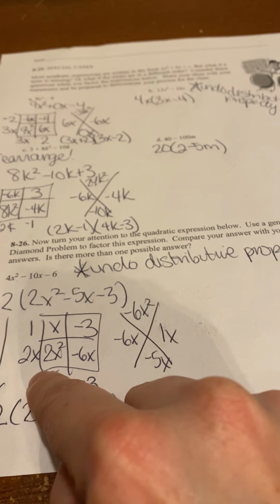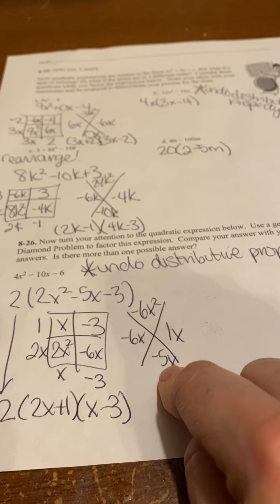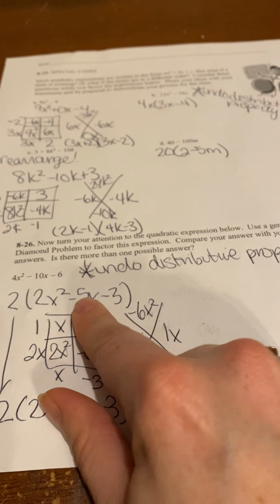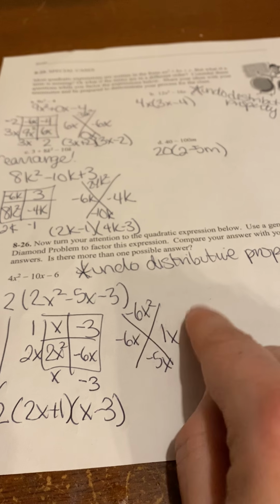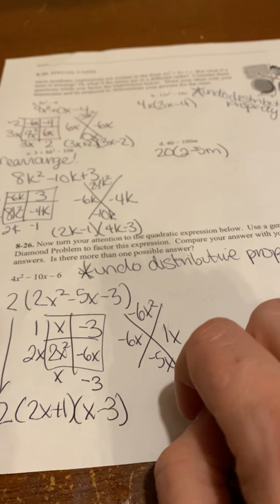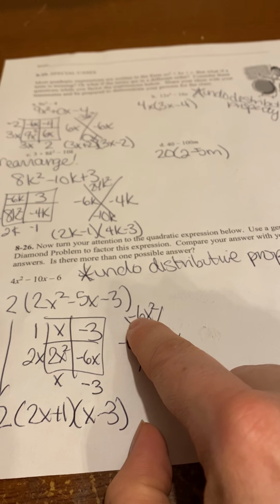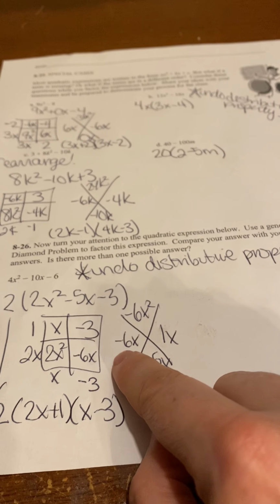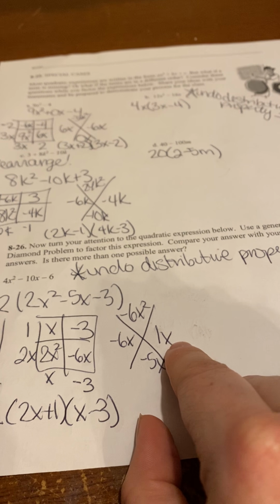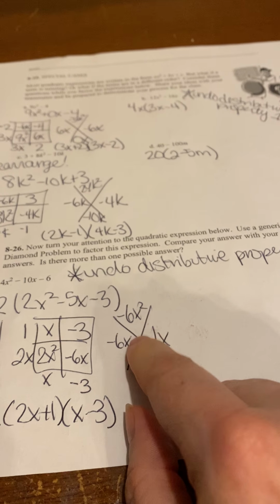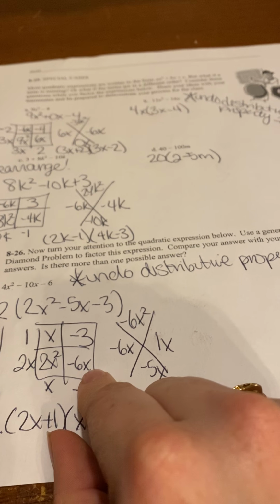So you're looking for 2 things that multiply to be negative 6x squared and add to be negative 5x, because that's what is in the problem there. Since it's a 6, they have to be either 1 and 6 or 2 and 3. You may think 2 and 3 initially because you have this 5, but since this is a negative 6, one of them's going to have to be positive and one negative. And so negative 6x plus 1x will give you the negative 5x. So now you'll put x in one of these spots, negative 6x in the other.